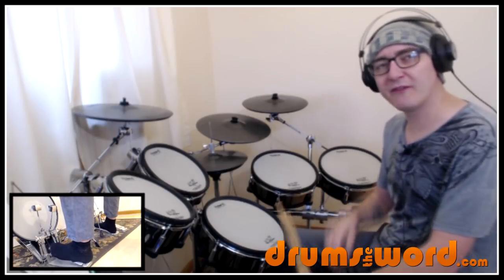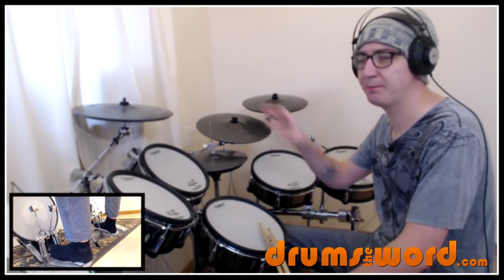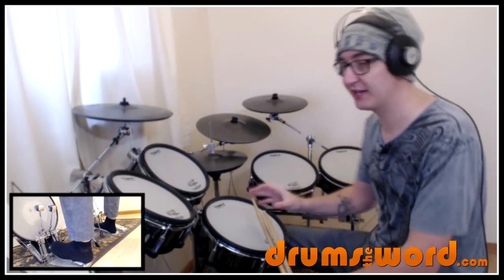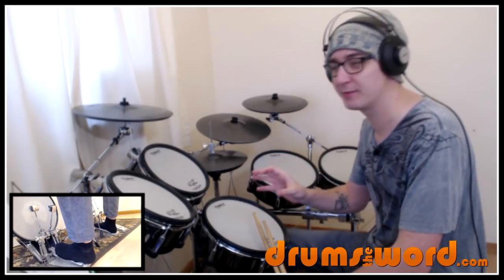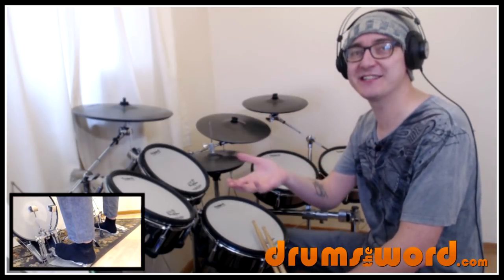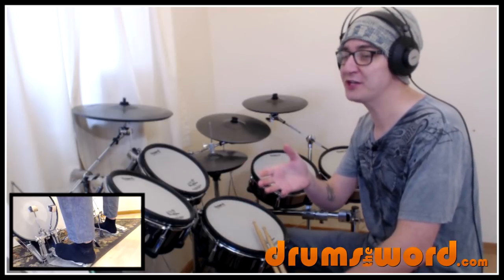So that's the basic groove without any of the extra hi-hat notes, without extra bass drum notes, without ghost notes on the snare drum specifically, which makes it a lot easier for some drummers to get. But even saying that, at this tempo, it's still quite fast, still quite tricky.